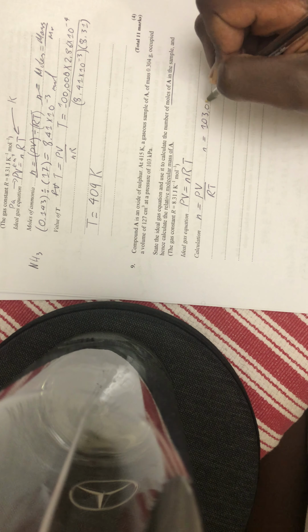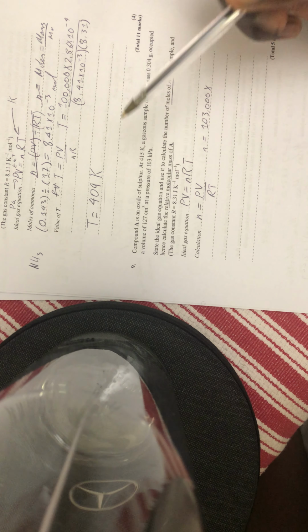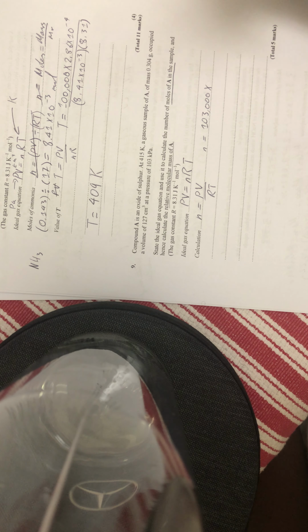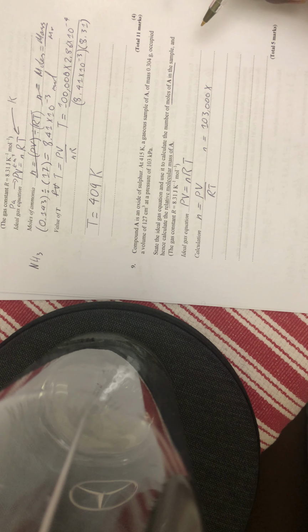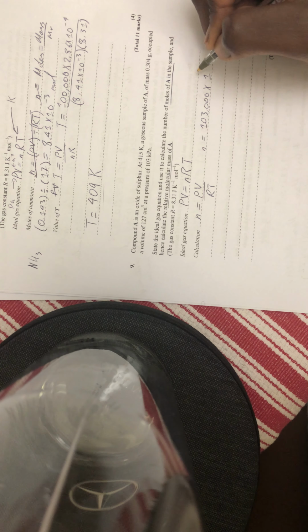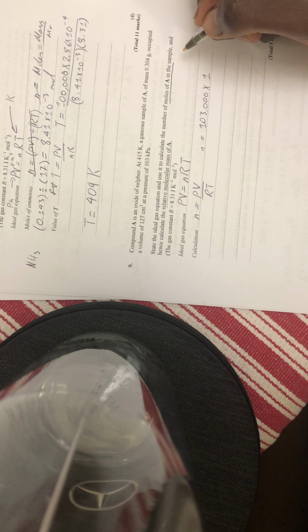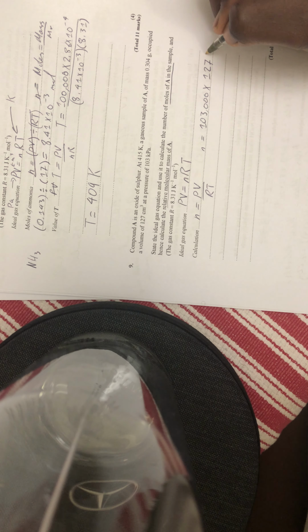n would be equal to the pressure, which is 103,000 times by the volume, which was 127 centimeters cubed.